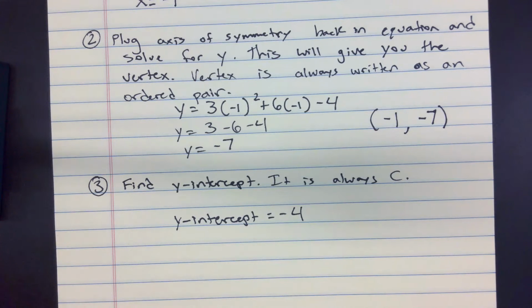Okay, those are the 3 things we're going to worry about today. Finding the axis of symmetry, finding the vertex, and finding the y-intercept. Those are the 3 things you need in order to graph a parabola. Now there are other little nuances we have to do to be able to graph one, but as of right now, those are the 3 things that are most important. Okay, questions for me so far? Alright, let's do a couple more. And then I'm going to show you some graphs and we're going to kind of work backwards.